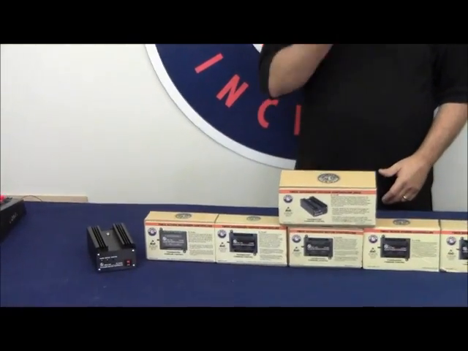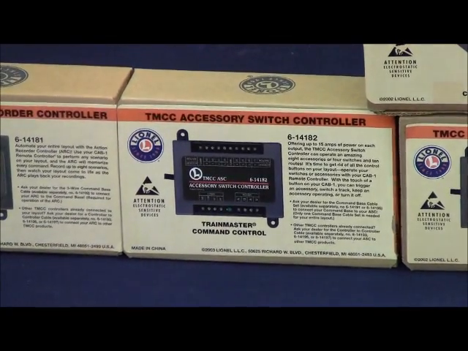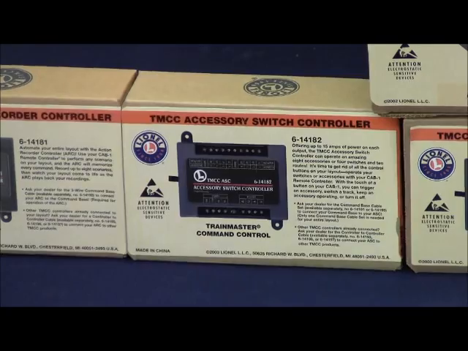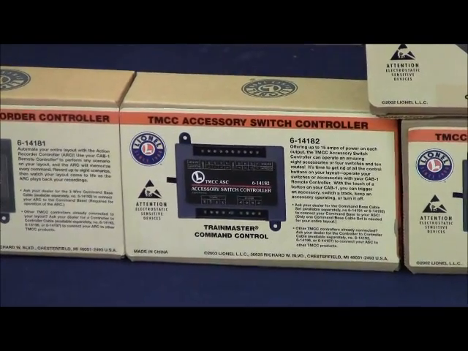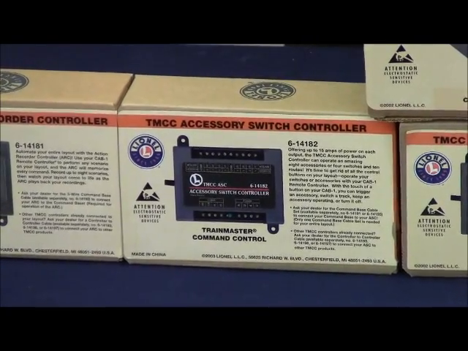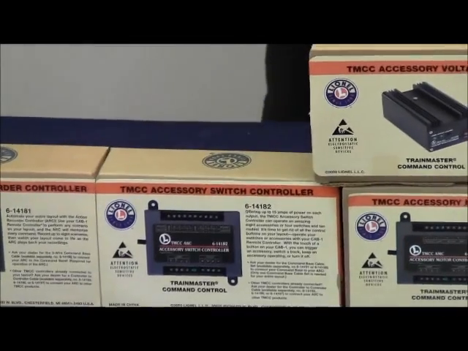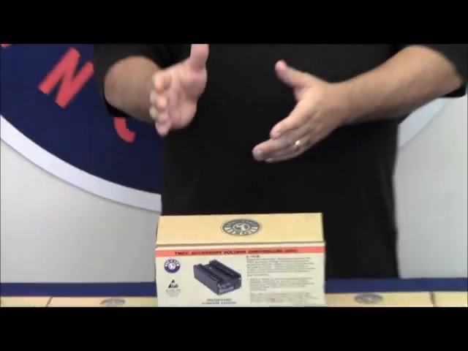The next device we have is the ASC, the accessory switch controller. The accessory switch controller will control 4 switches or 8 accessories. Those accessory controls can be programmed to be on, off, or momentary. The switch controls can be programmed to be momentary or constant voltage.